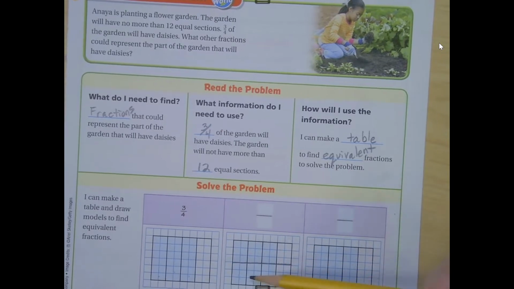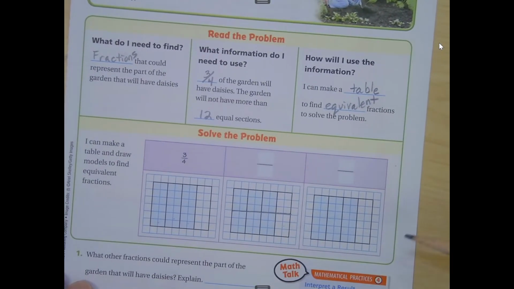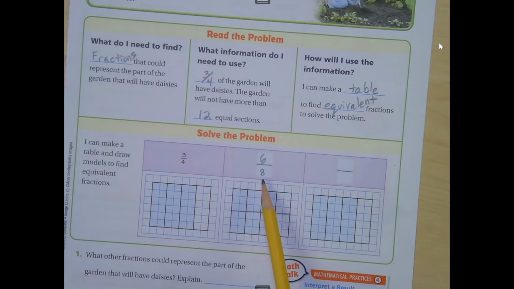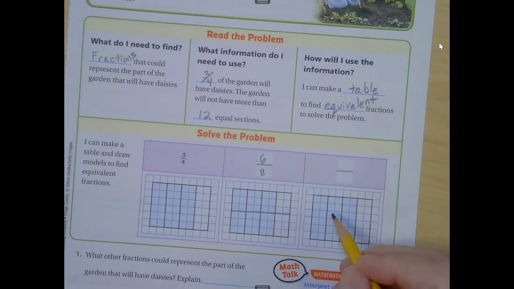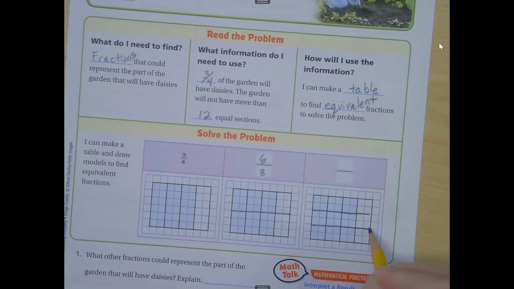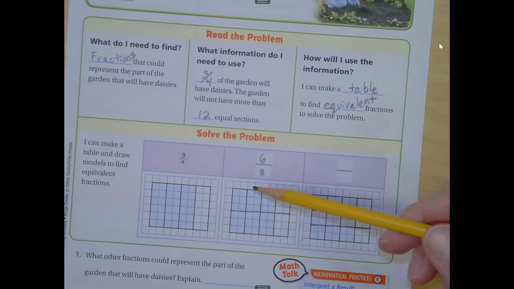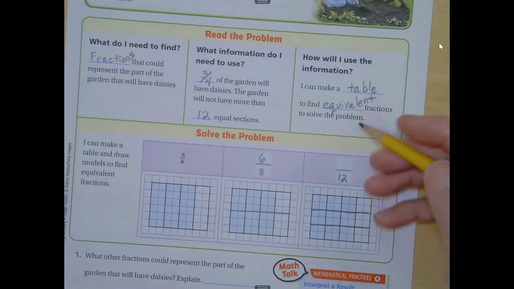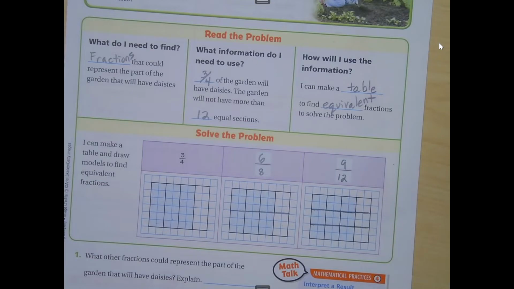So now, instead of having 4 parts to the picture, we can have 8 parts to the picture, and we see that 1, 2, 3, 4, 5, 6 are shaded in. You could have also done 4 times 2 is 8, 3 times 2 is 6. Here, we're going to divide into 12ths. So now, instead of having 4 parts or 8 parts, we're going to divide this into 12 parts. And we can see here that 9 out of 12 are shaded in.